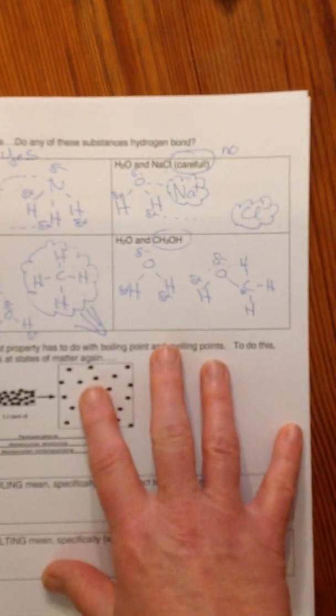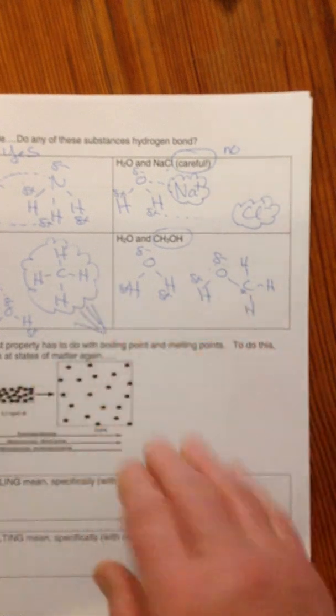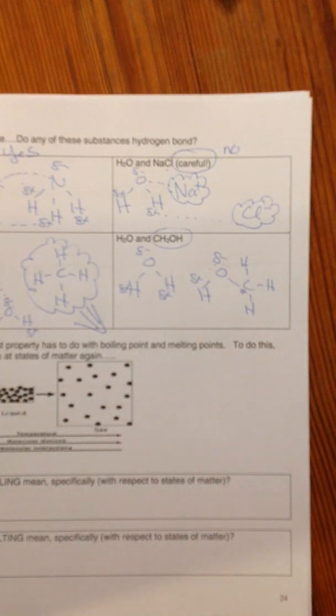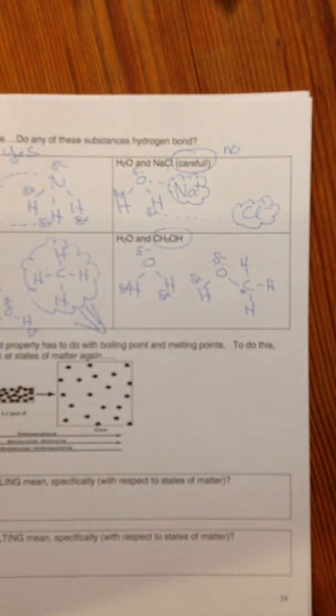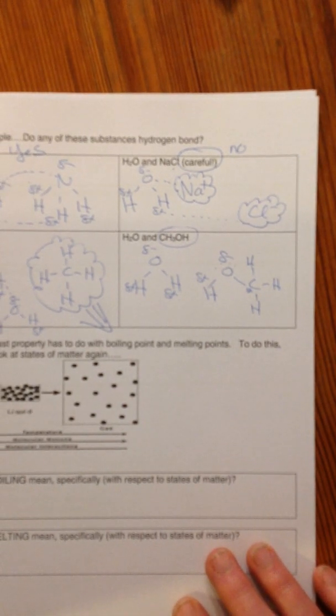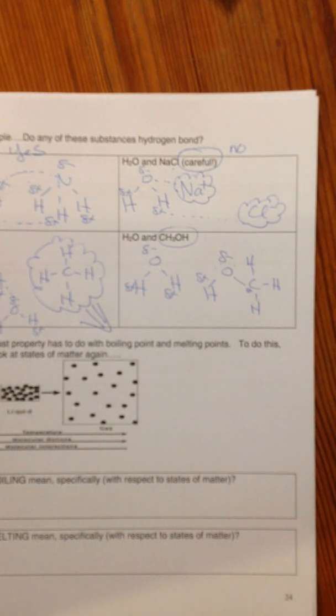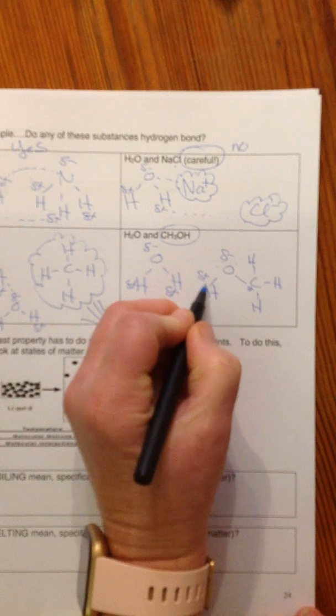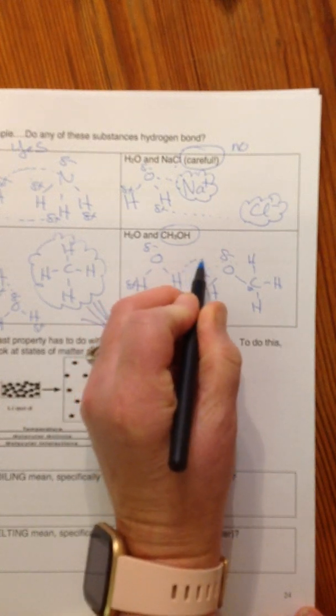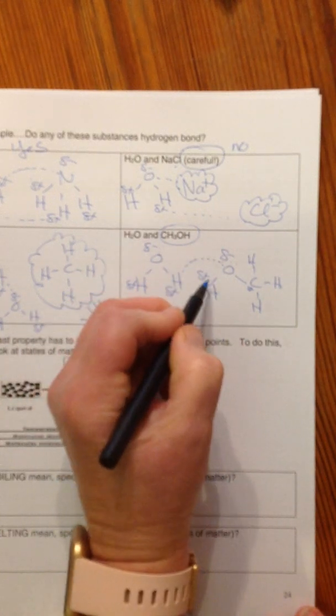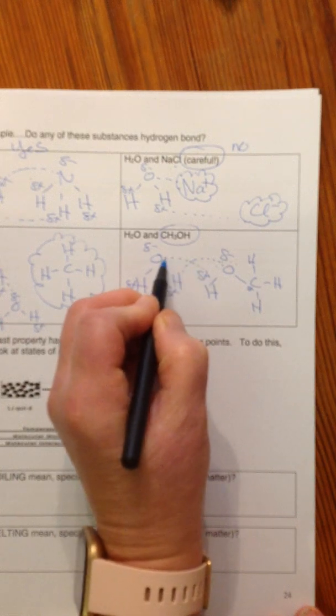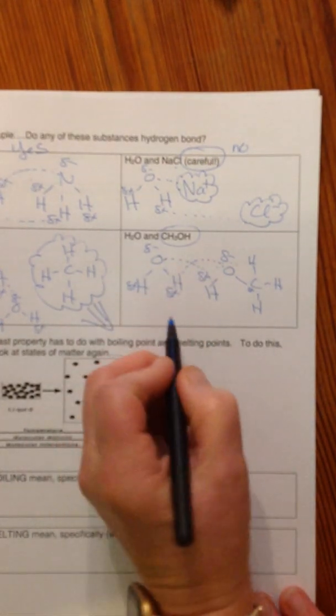Now hopefully you're pausing these videos or you will go back to these and put in your own Lewis structures, because if you can't do the Lewis structures, you can't determine whether they hydrogen bond or not. So make sure that you can do that. That's why we did 6 pages of these. Nonetheless, what we end up having is an attraction between a partial positive hydrogen and a partial negative neighbor.